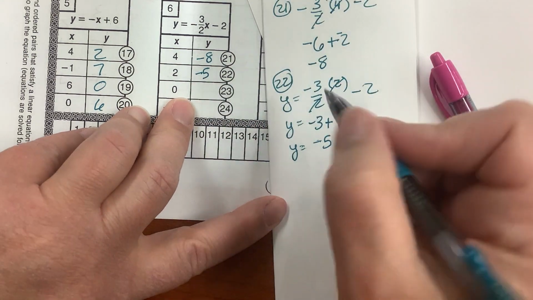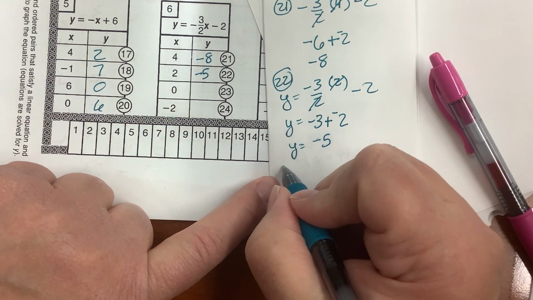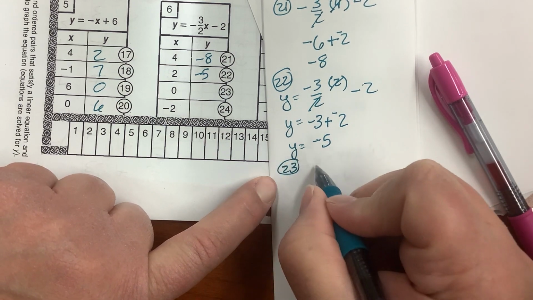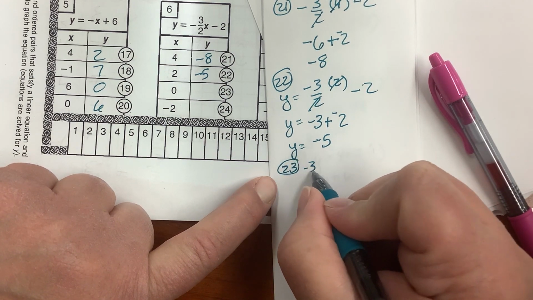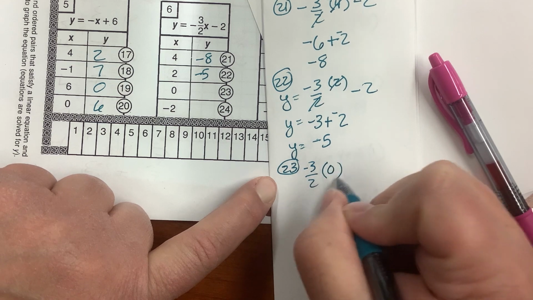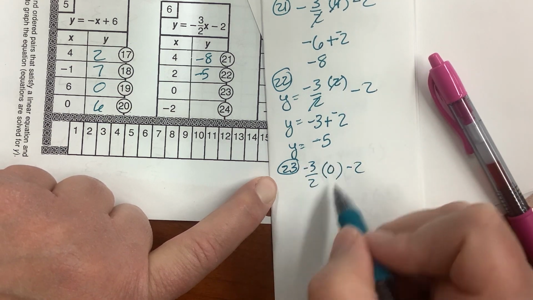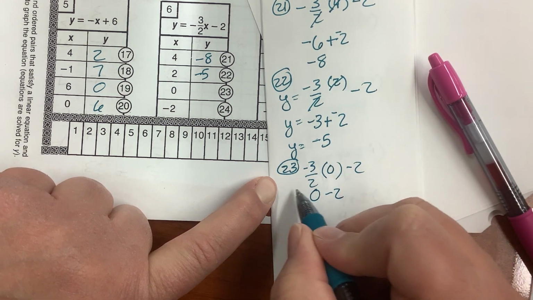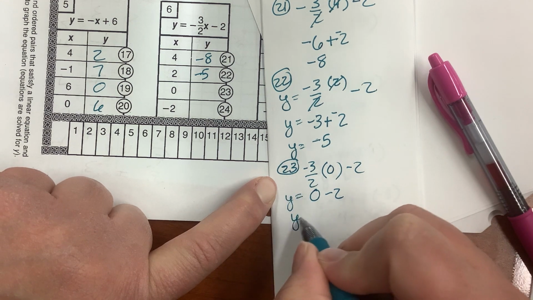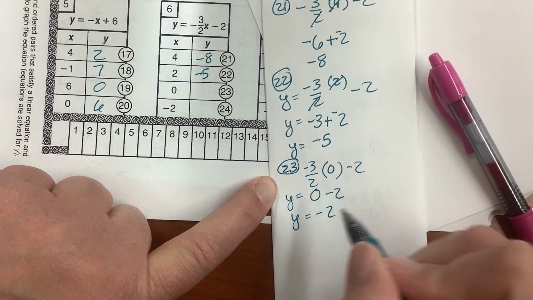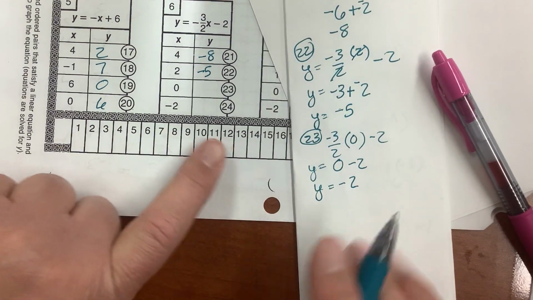Ugh. Oh, this one's good. 0. 0 makes it easier. 23. Negative 3 over 2 times 0 minus 2. That's 0 minus 2. So y equals negative 2. Phew, I'm very happy with that one, to be honest.